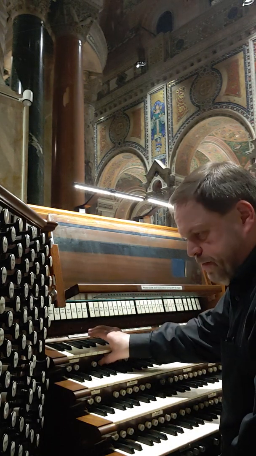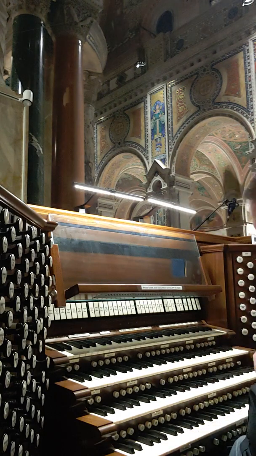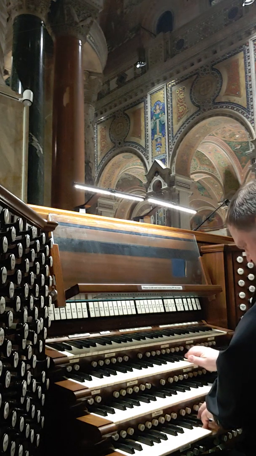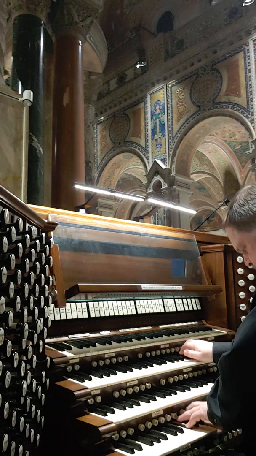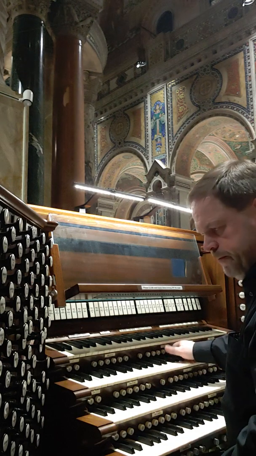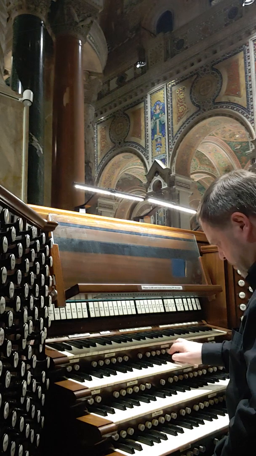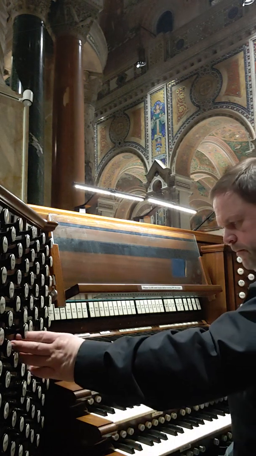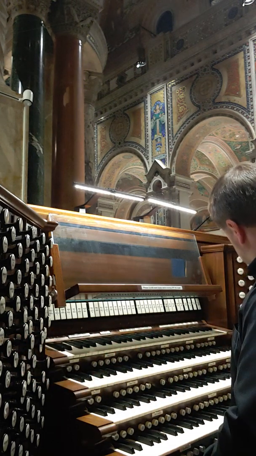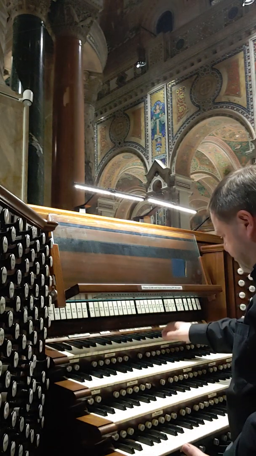So those are a few flutes. Then I'm going to play some reeds. For instance, this is what the organ calls an oboe. Then I have other reeds here. Or I have also some stops that sound like strings. They are reminiscent of the bright sound of a string.